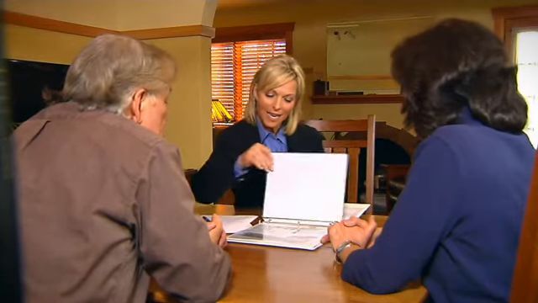The next casket I'd like to show you is a copper casket. Now, Mr. and Mrs. Jones, copper offers the same protection as bronze, but at about half the price. This is a copper casket. It's made of 32-ounce copper with a velvet interior.